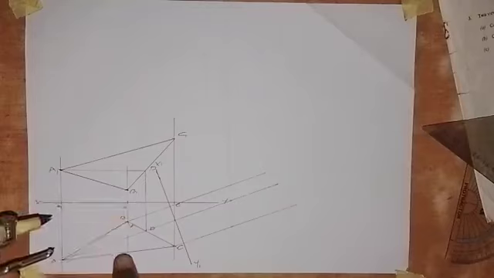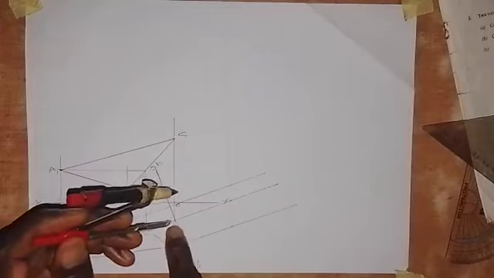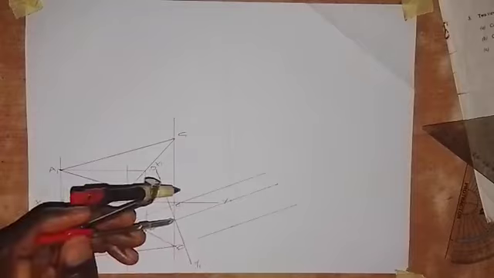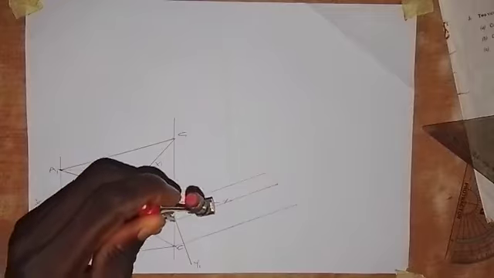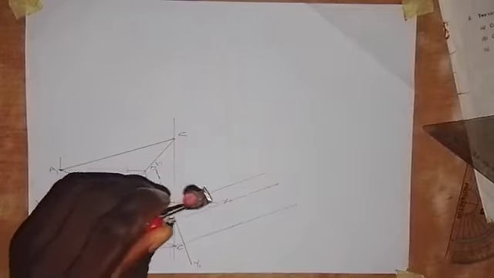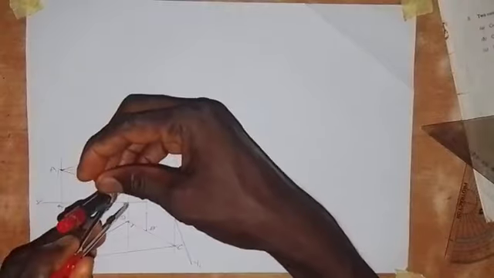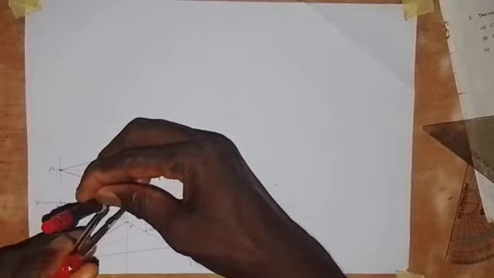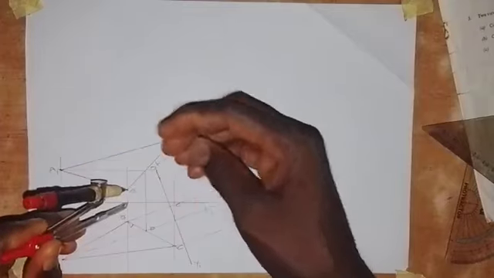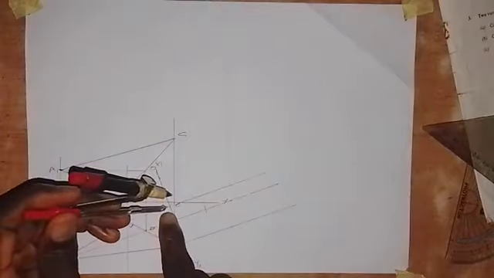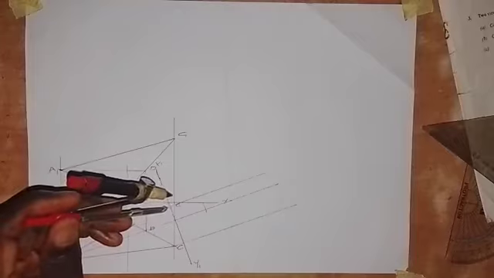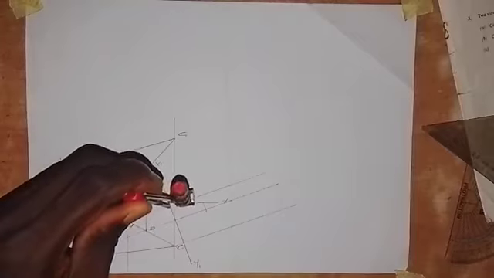Then bring it to this point where the line that comes out from A touches the line x1, y1. Put it here and make an arc here like this. So we have this point here. Then from B, extend to B1 on this triangle. Take this distance like this. Then raise up, put it at this point where the line that comes out from B touches the line x1, y1, and make an arc here like this.